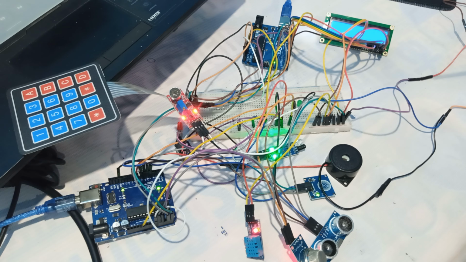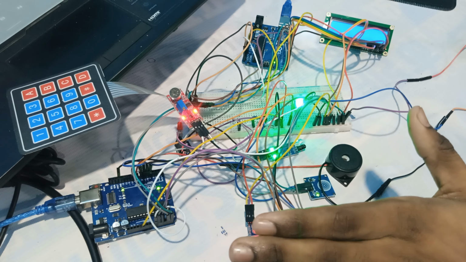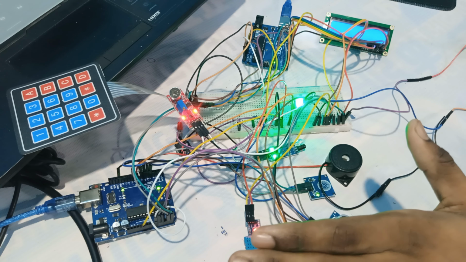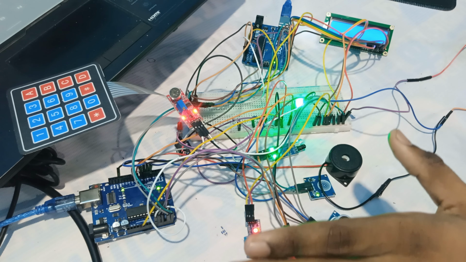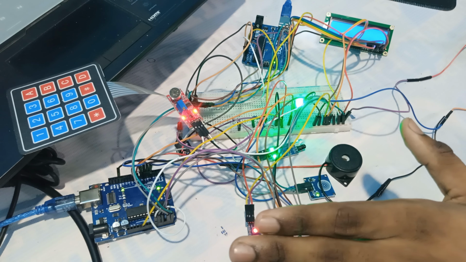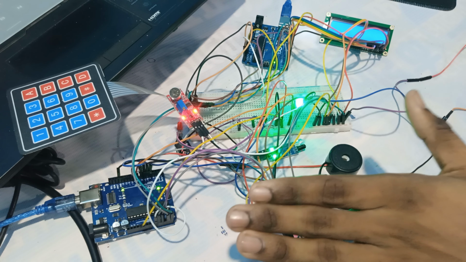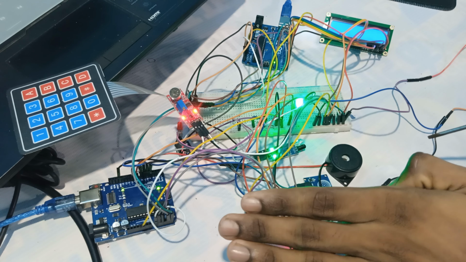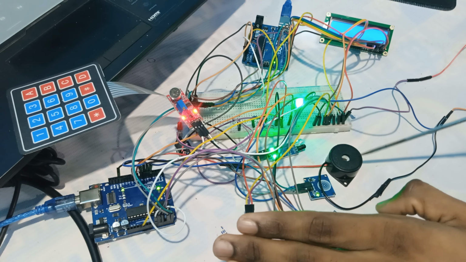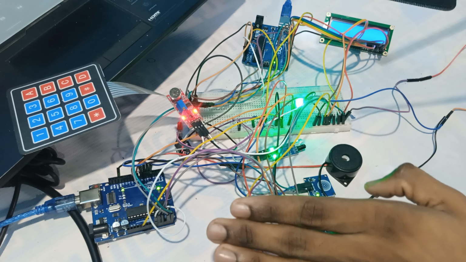Here is the live demonstration that I am going to give you all. Now let me show you a quick demonstration. As I bring my hand closer to the ultrasonic sensor, the distance decreases, and you can see the buzzer and the LED alert. I have brought my hand in front of the ultrasonic sensor, and you can see the buzzer is buzzing. Here this is the buzzer and this is the LED blink alert.